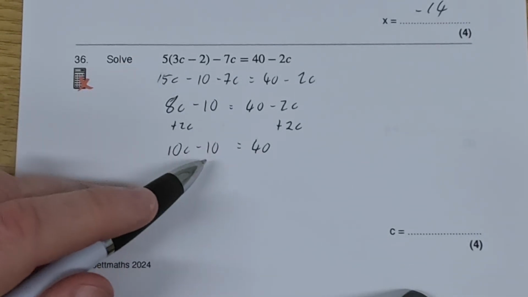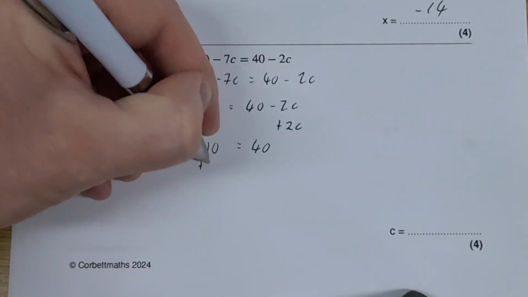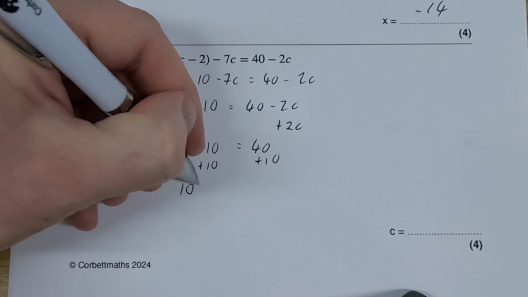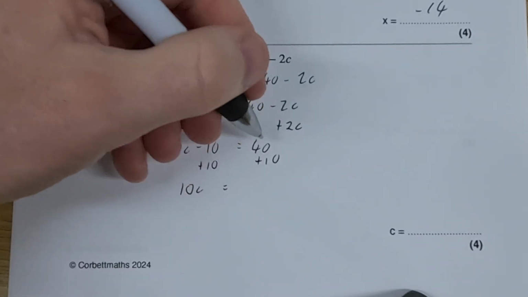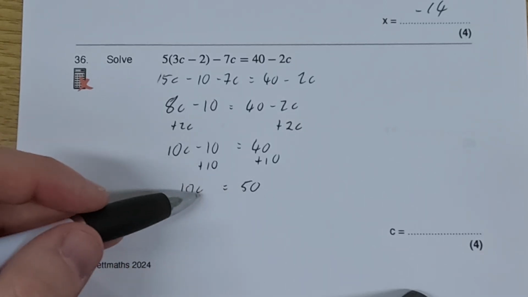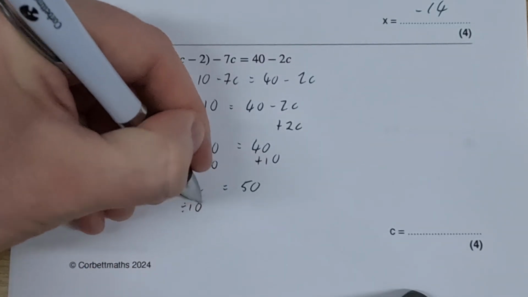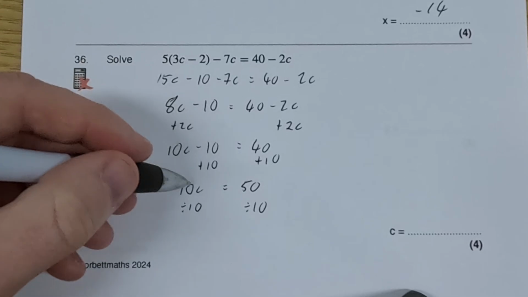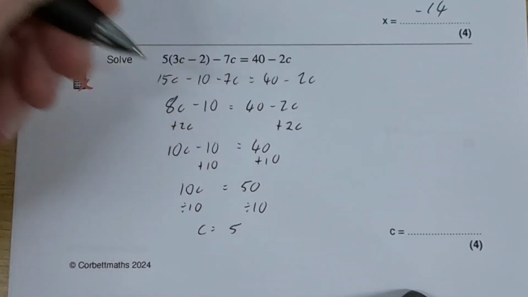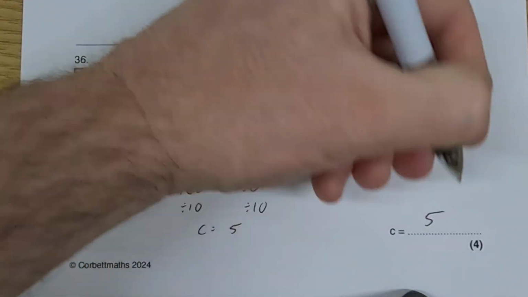So let's solve this. Let's just add 10 to both sides. On the left-hand side, we'll be left with 10c. And on the right-hand side, we had 40 plus 10, that's equal to 50. So we've got that 10c equals 50. Now we want to get the c on its own, so let's divide by 10 and divide by 10. 10c divided by 10 would just be c, and 50 divided by 10 is 5. And that's it, c equals 5. And we've solved that equation.